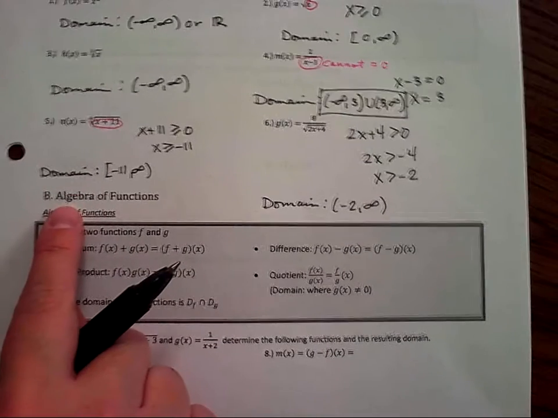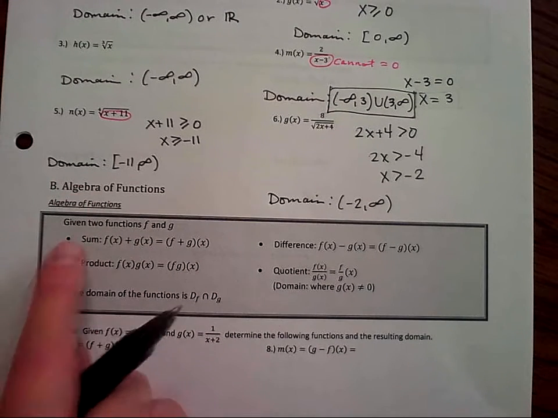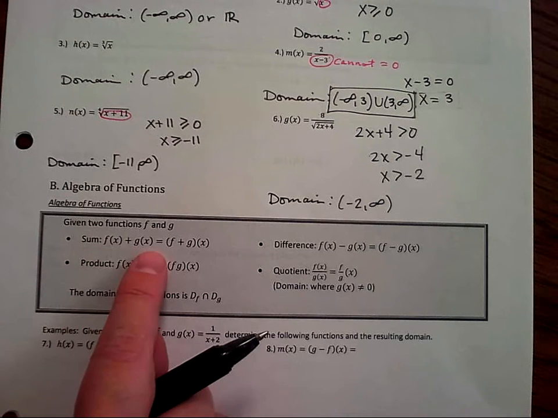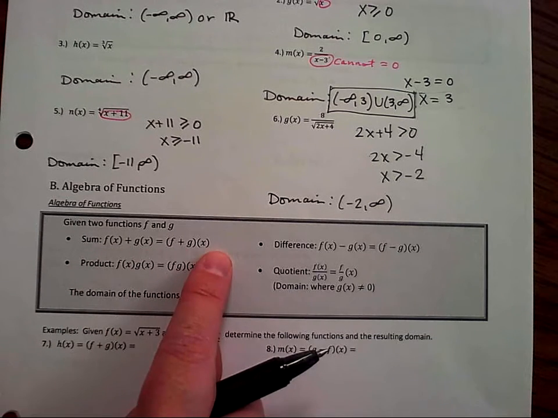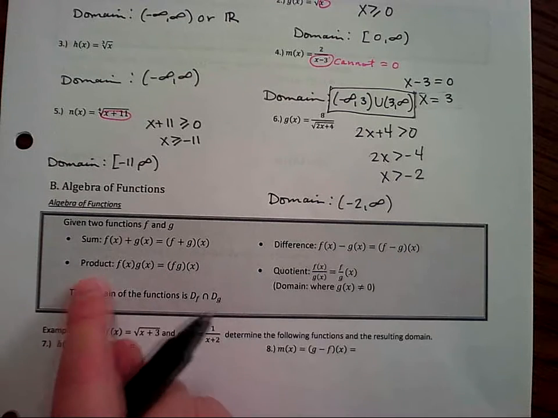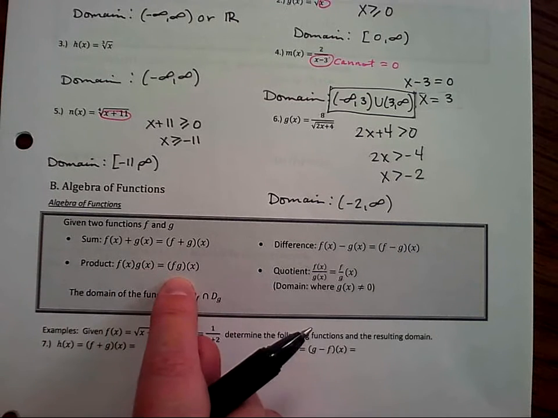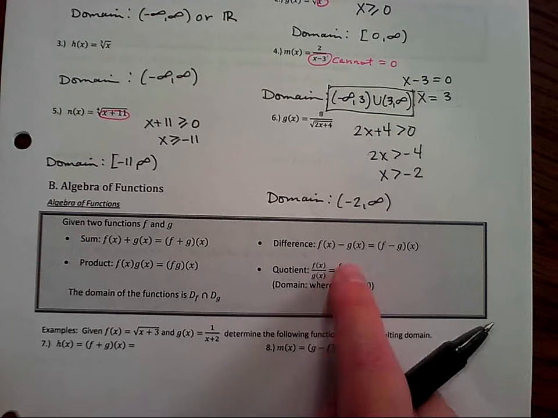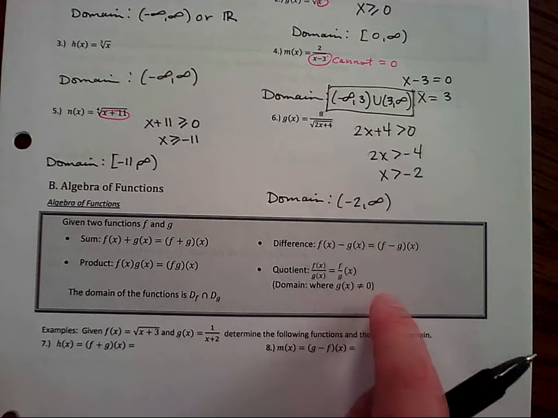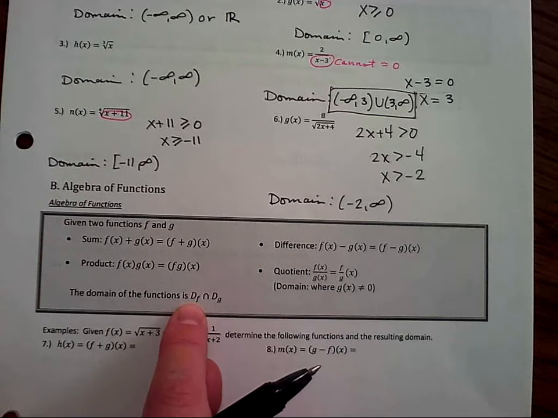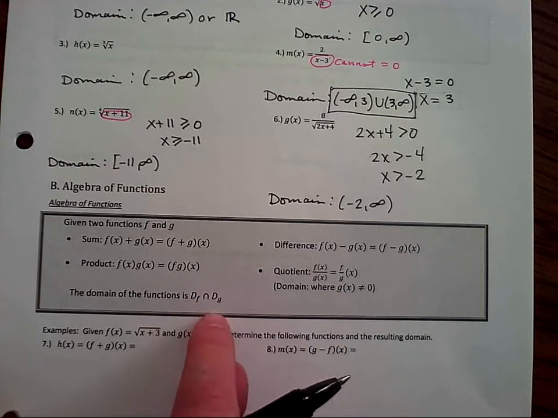So now let's do the algebra of functions. Given two functions f and g, the sum f of x plus g of x equals f plus g of x, and the same thing with the difference. The product f of x times g of x is f times g of x. The quotient f of x divided by g of x is f over g of x, where g of x cannot equal 0, right? The domain of the function is the domain of f intersected with the domain of g.